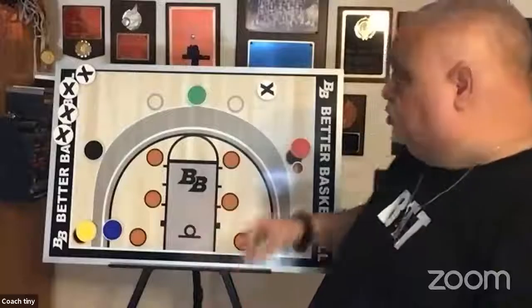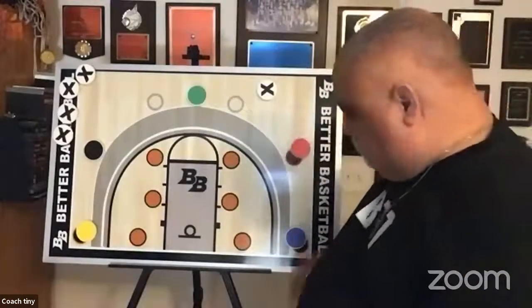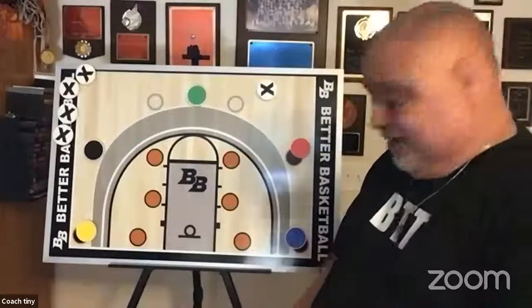Every time you pass the ball, you're looking for offense. After you help a teammate, you're looking for offense again. And the cycle repeats itself. So, to warm up, here we go. This is going to happen a lot.